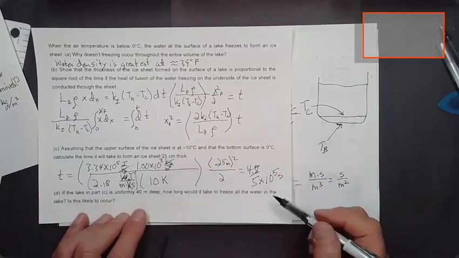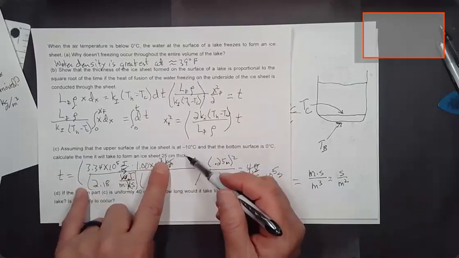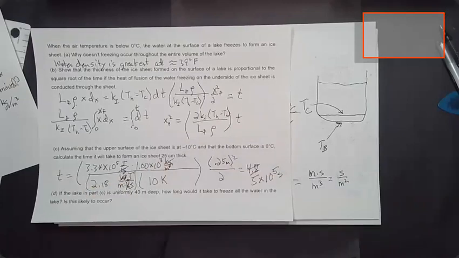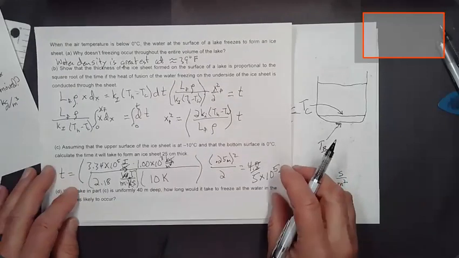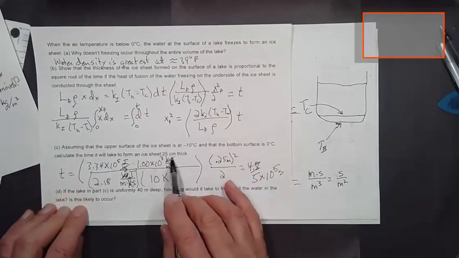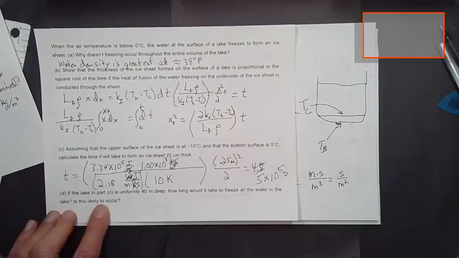So it'd take in the neighborhood of 6 days to get an ice sheet 25 centimeters thick. And that's not bad, because you get the ice this thick and you'd be able to ice skate on that. You could probably almost drive your car on something this thick. So that'd be good.